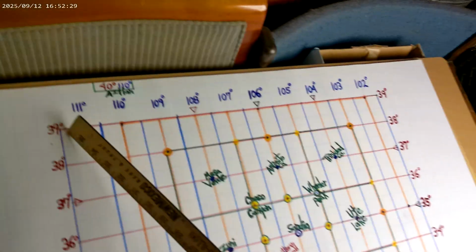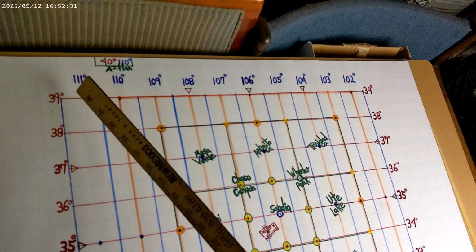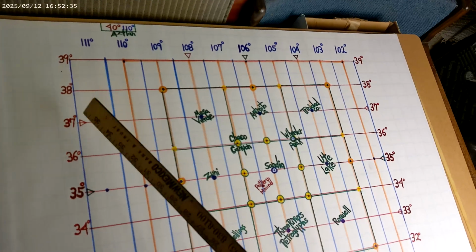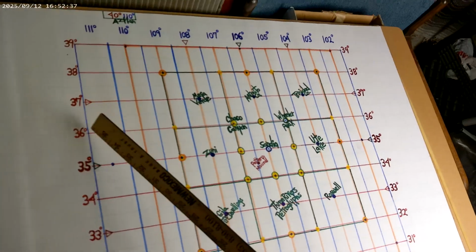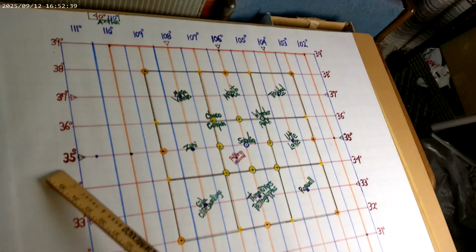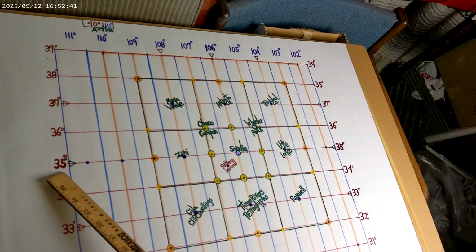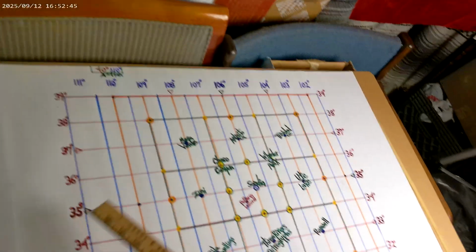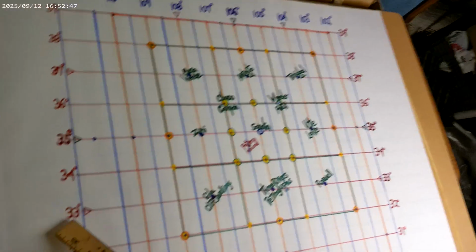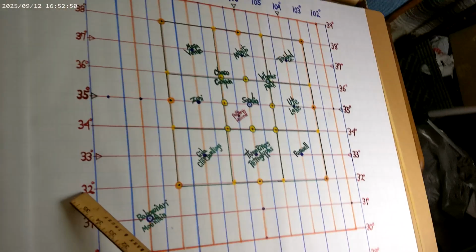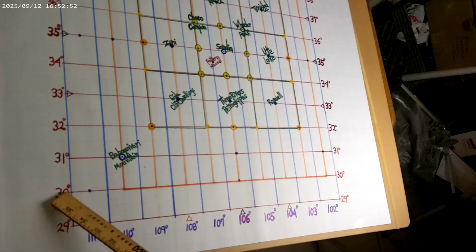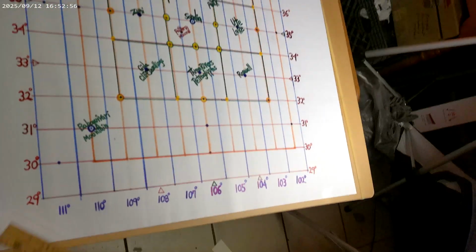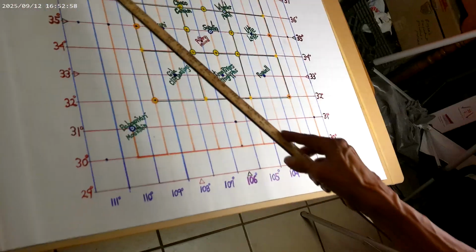Each one is a latitude down. 39 degrees, 38, 37, 36, and there's that 35 degrees I was talking about with that blue arrow. From that 35, it goes down to 34, 33, 32, 31, 30, and down to 29. In other words, the trade zone from 29 to 39.